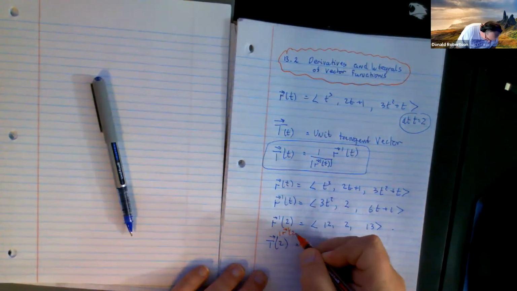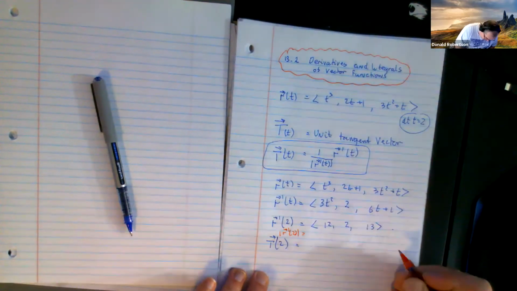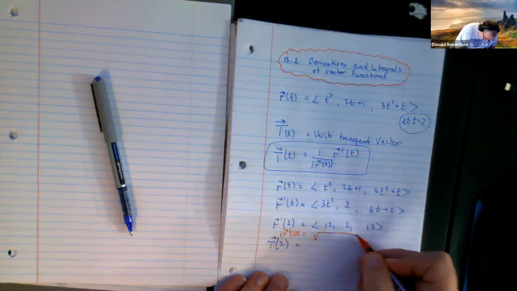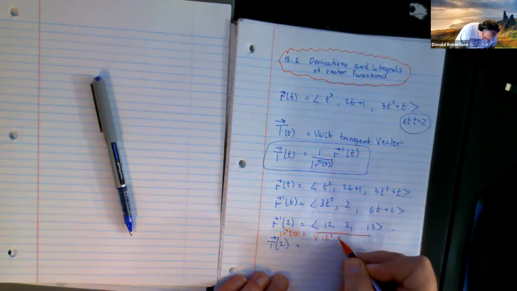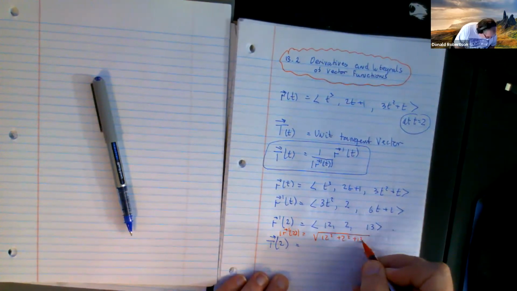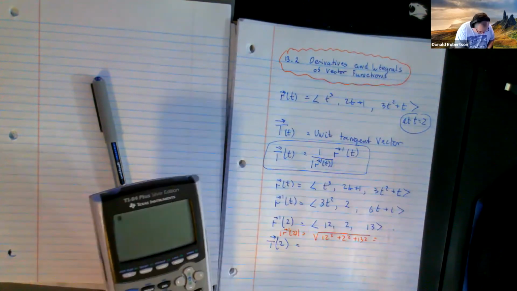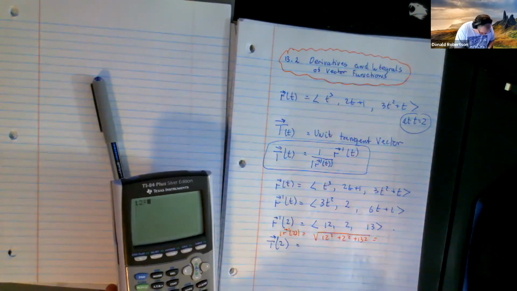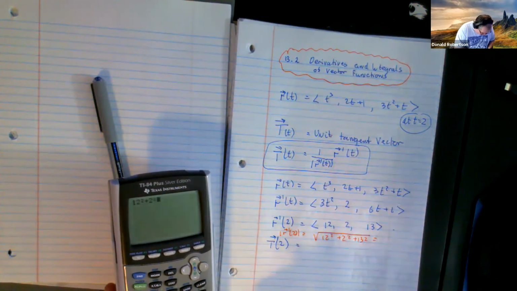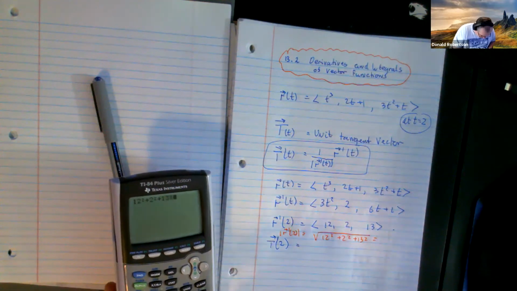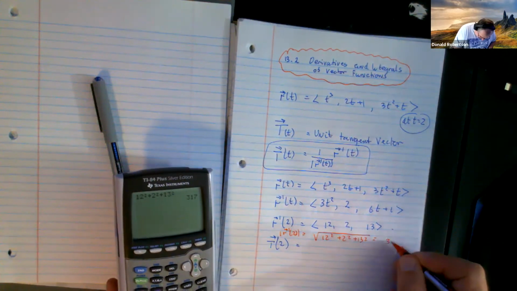Don't I need to find the magnitude of this vector? So it's going to be the square root of 12 squared plus 2 squared plus 13 squared. No way I'm doing that in my head. So 12 squared plus 2 squared plus 13 squared, and I get 317.